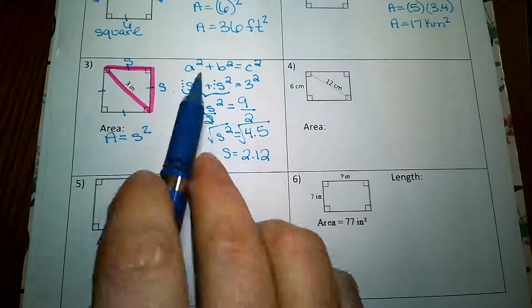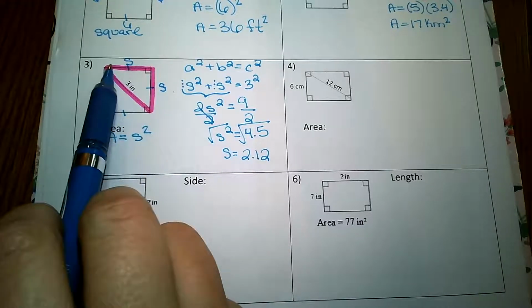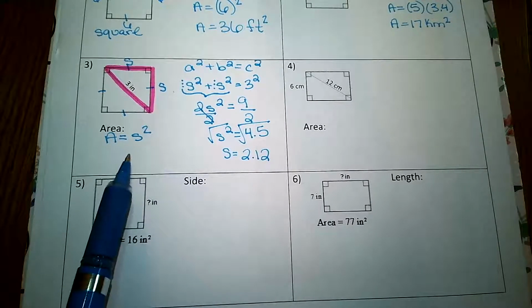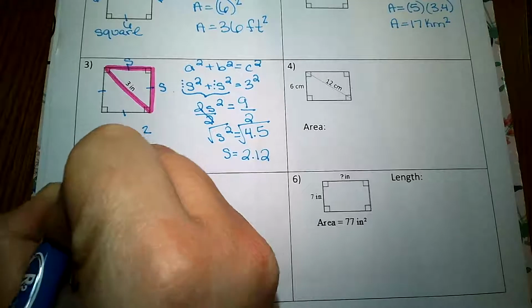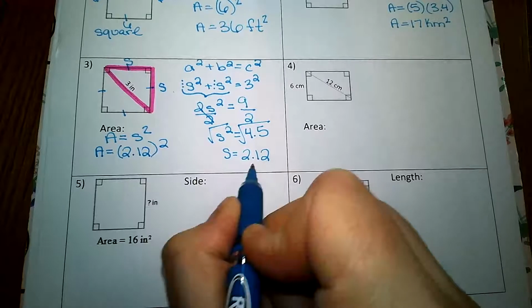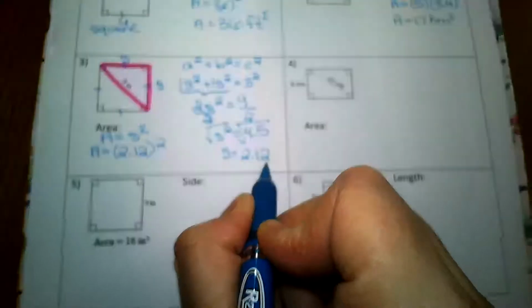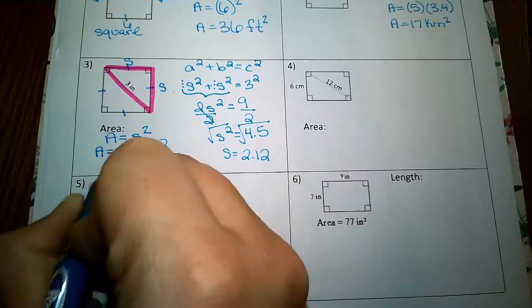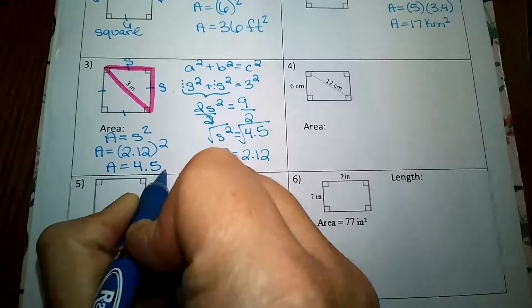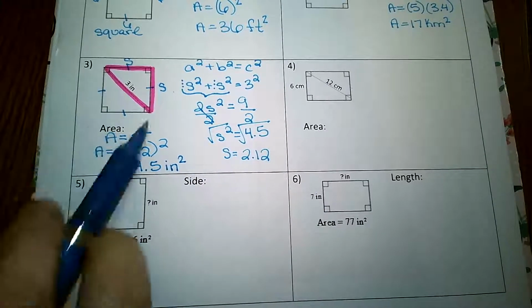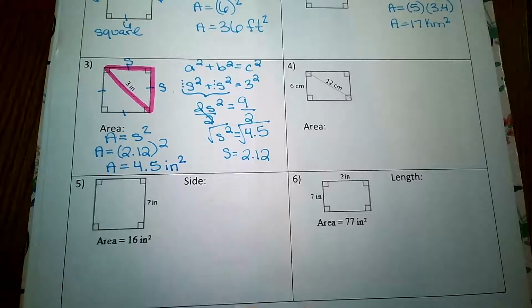Okay, so all of that was work just to figure out what the side is. Now I need to take that value and put it back into my area formula. Well, this is going to be pretty easy because we just took the square root of 2.1213, blah, blah, blah. So to square it back would just go back up a step. So my area here is 4.5 inches squared because I'm measuring in inches. Highlight that final answer for you.